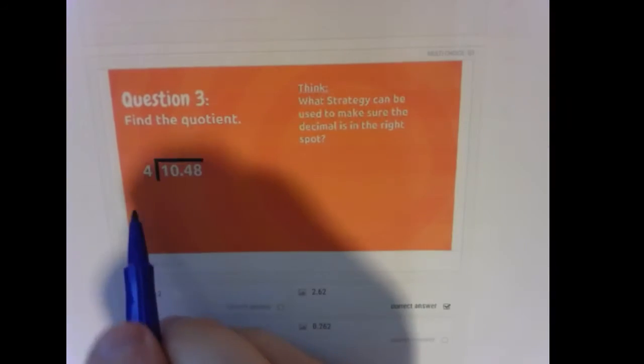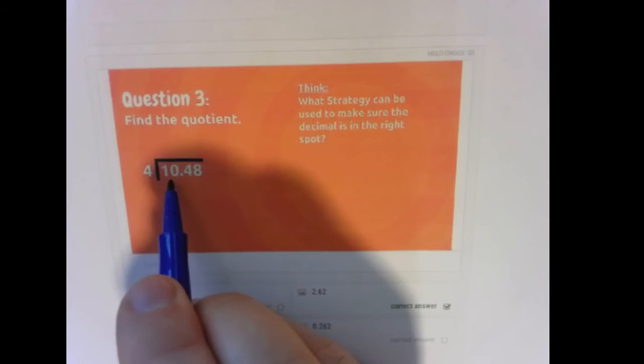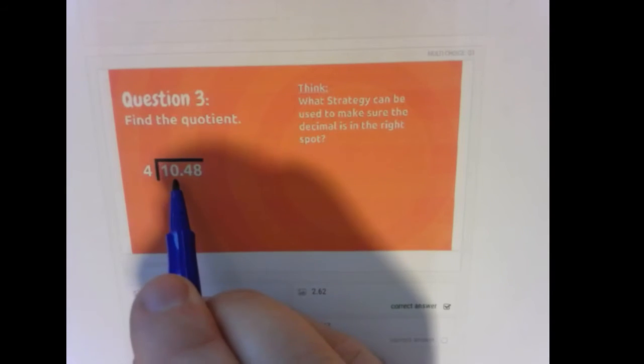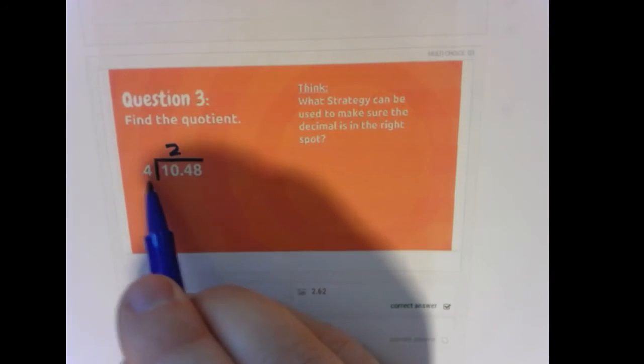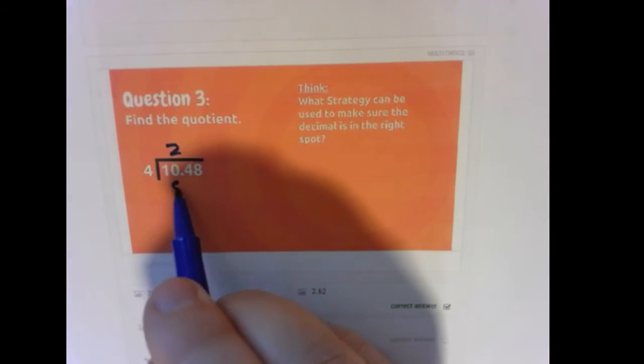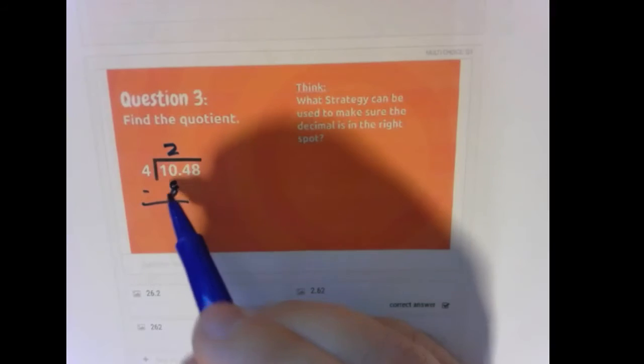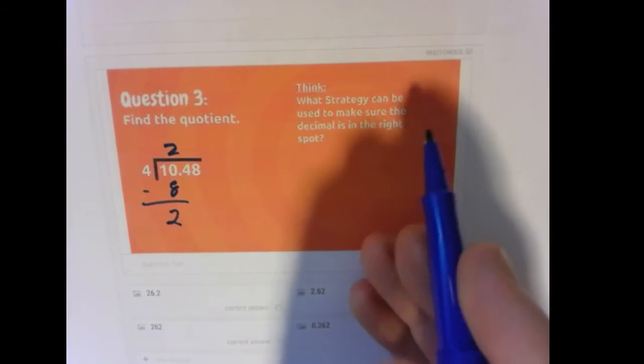Okay. Does 4 fit into 1? No. Does 4 fit into 10? How many times? 4 times 2 would be 8. Okay, so 4 fits in there 2 times. Now multiply it back. 2 times 4 is 8. Find the difference. 10 take away 8 is 2.